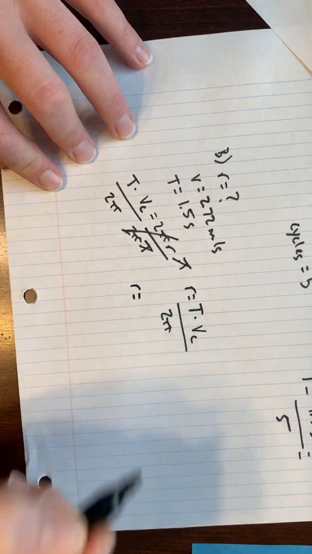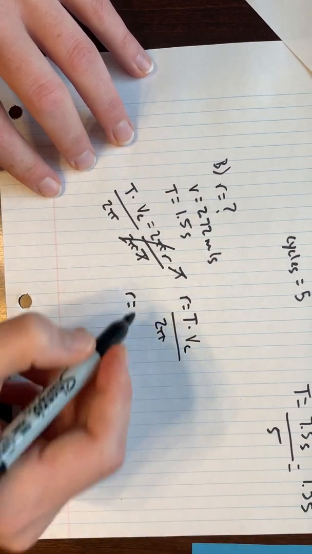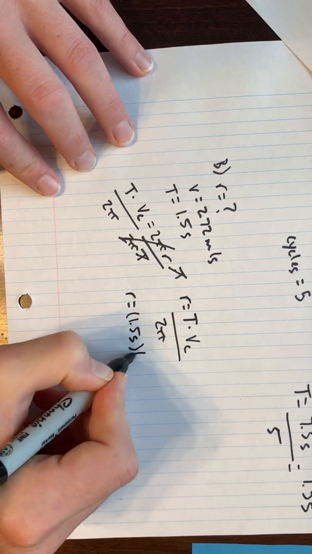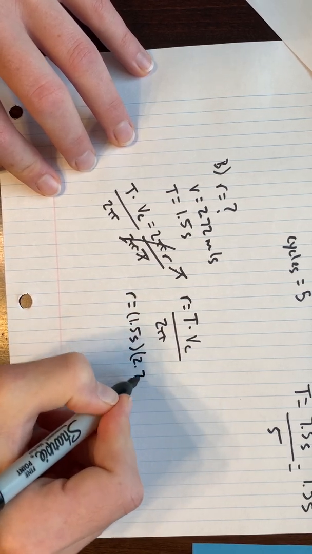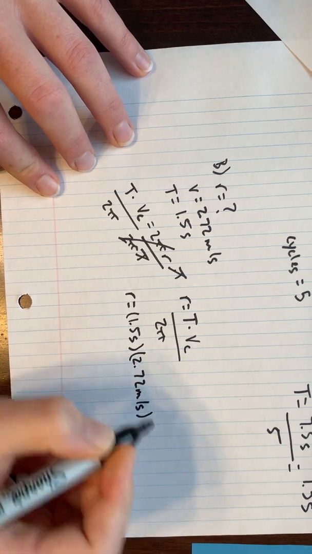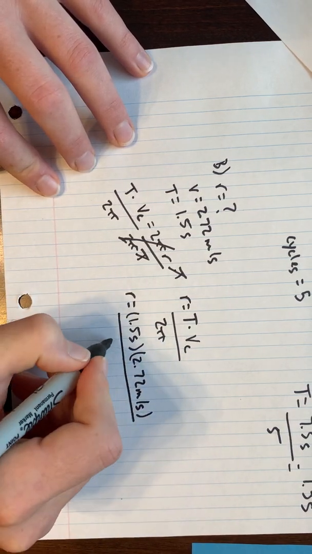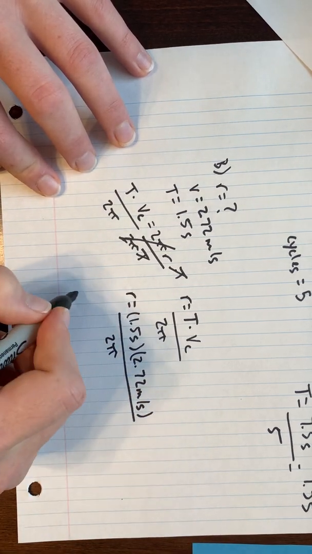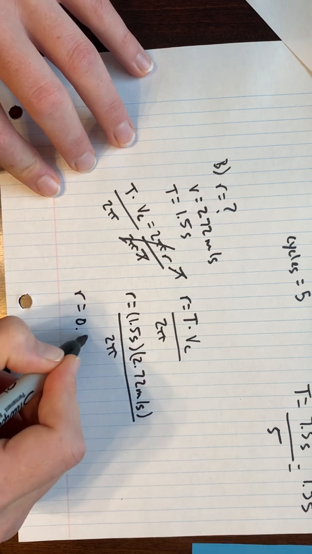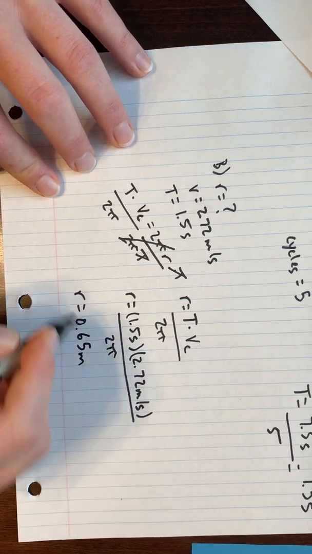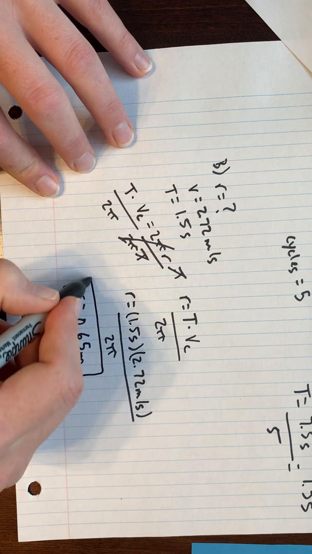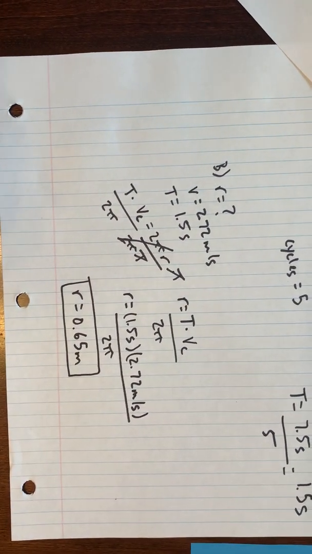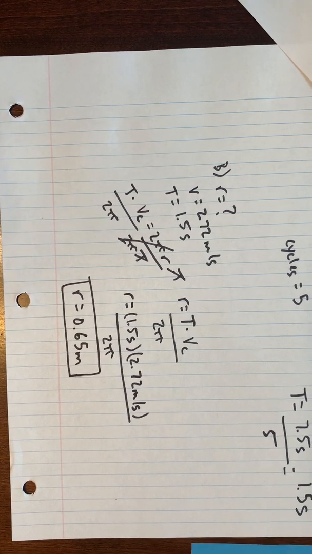So now we'll just substitute in our values. We have r is equal to 1.5 seconds multiplied by our velocity, 2.72 meters per second, divided by 2 pi. And then we will get a radius of 0.65 meters. Final answer. Questions?